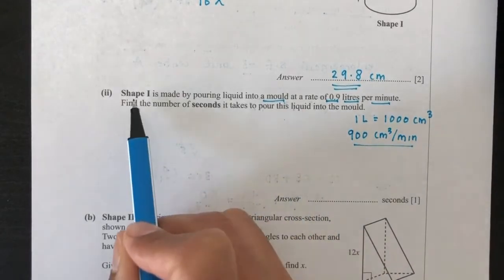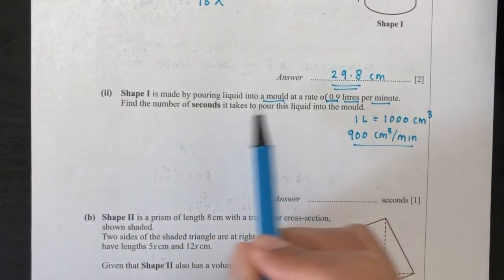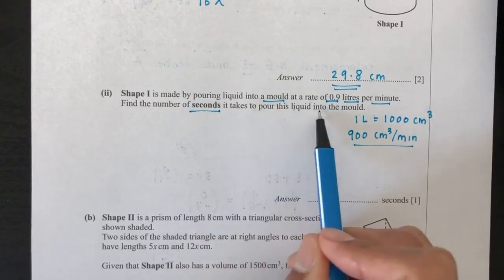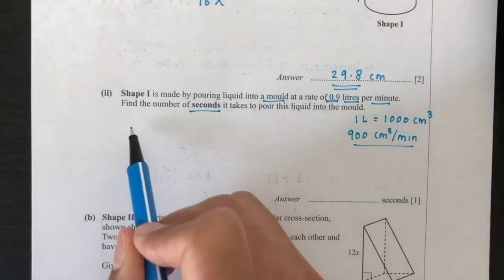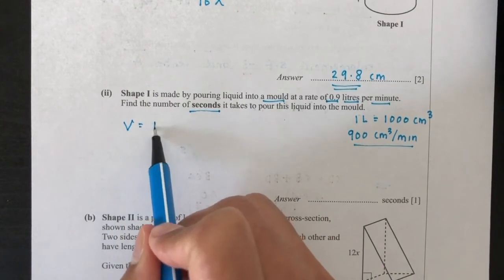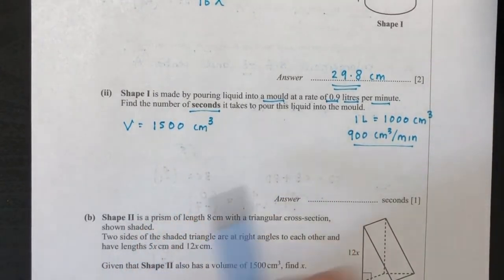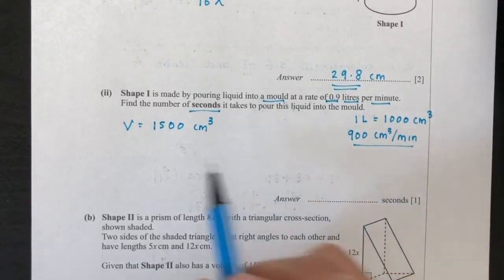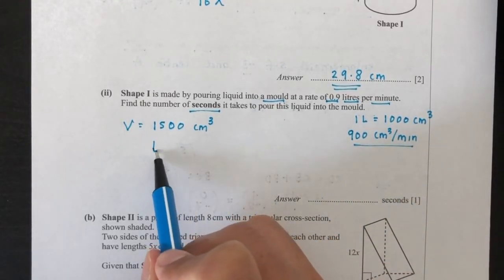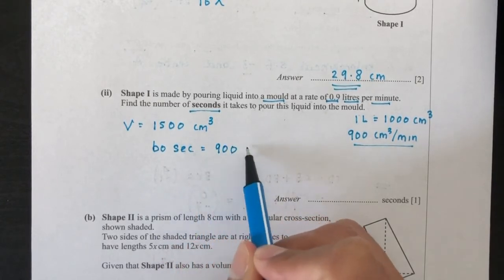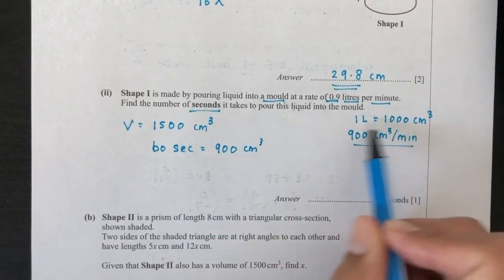Okay, so shape 1 was made by this. This is the rate. Find the number of seconds it would take to pour this into this mold. So pretty easy. Since the volume is given by 1500 centimeter cube, let's see how much time it would take. So 1 minute, which is 60 seconds, is this much from this rate, right?